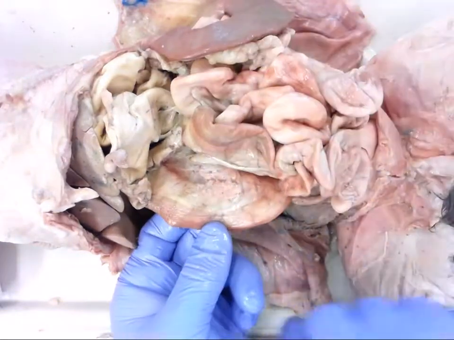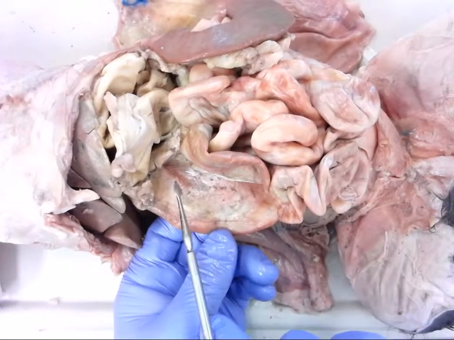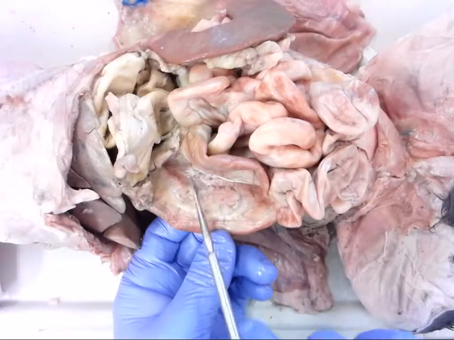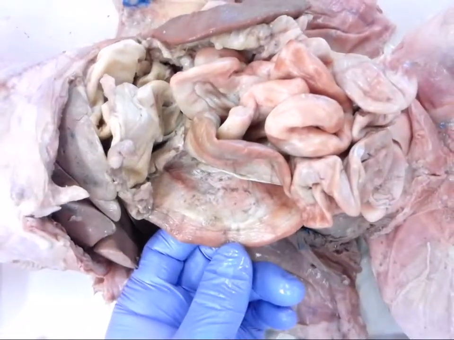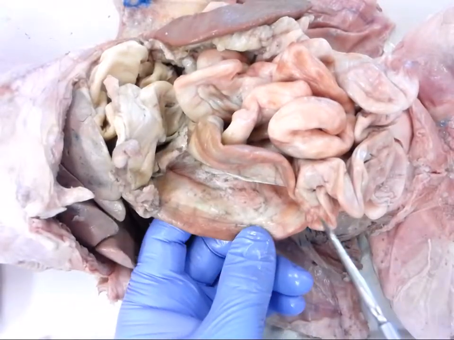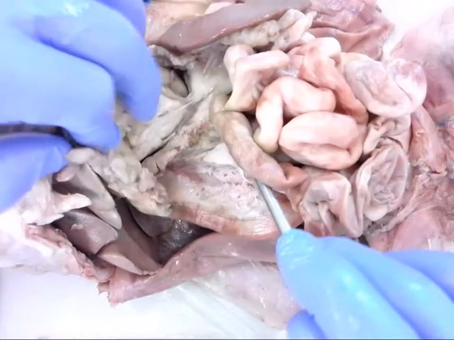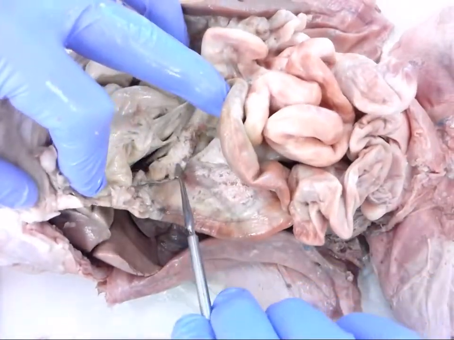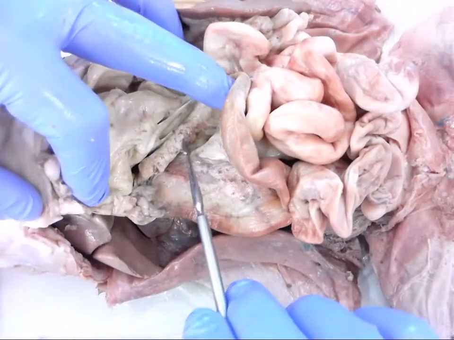I'm not sure how well the video is going to do it justice, but you can see a slight color variation from here to here. If I can zoom in just a little bit, that might help. This specimen actually does have it come apart and out of that mesentery right here. You can see it comes up along here, comes over.